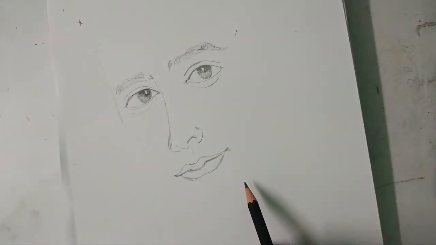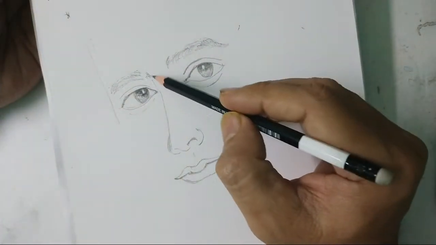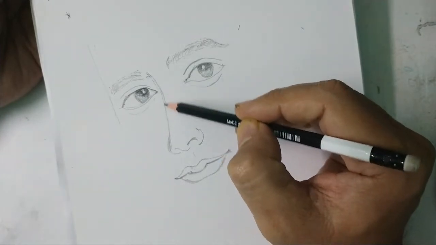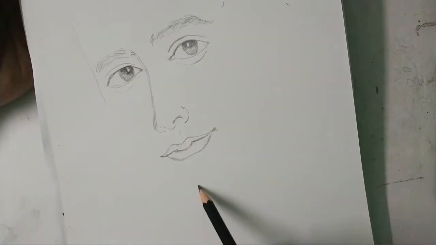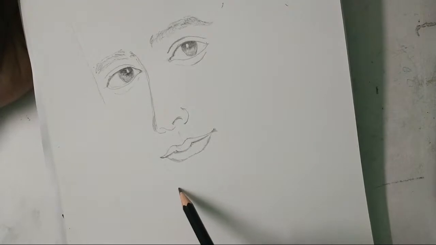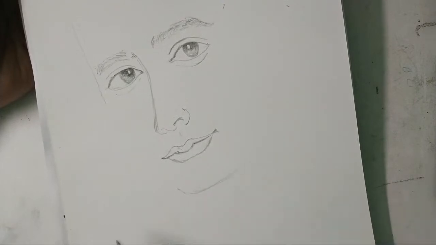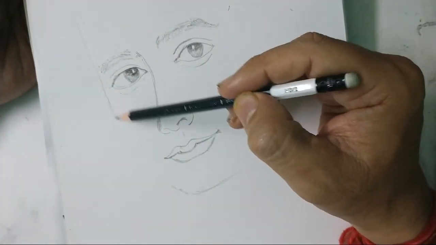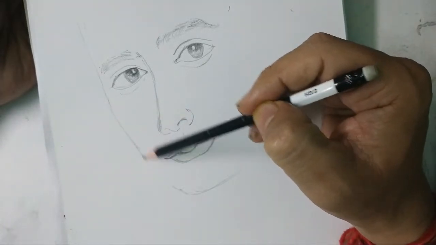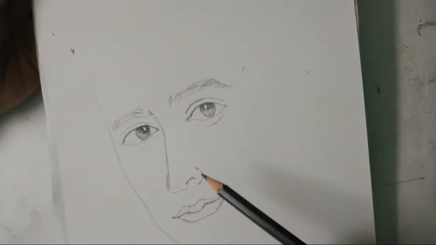Now the chin, I will focus on the chin, the gap between the nose. The chin is here, I have measured. It will come here. The outer jawline of any face matters. This is done.